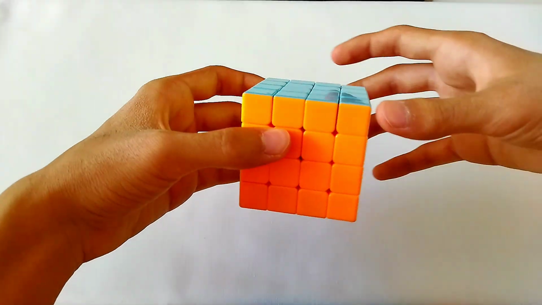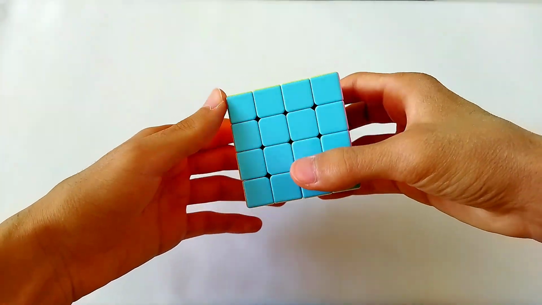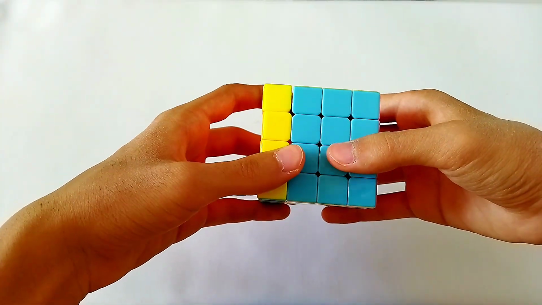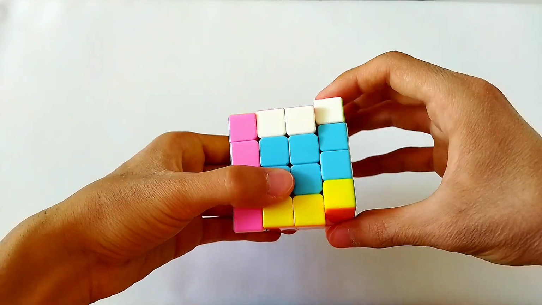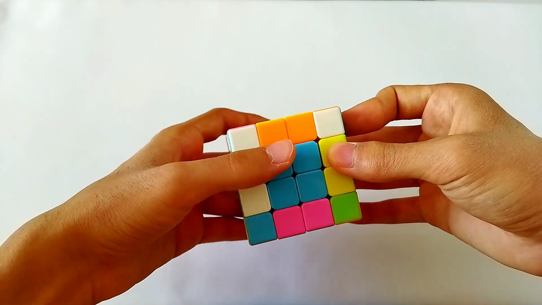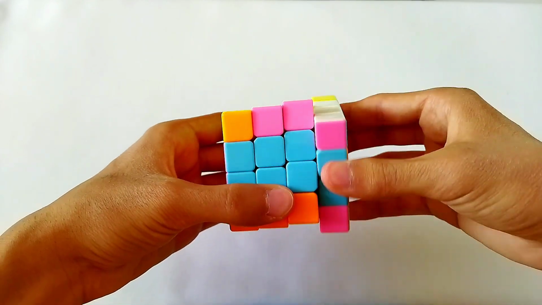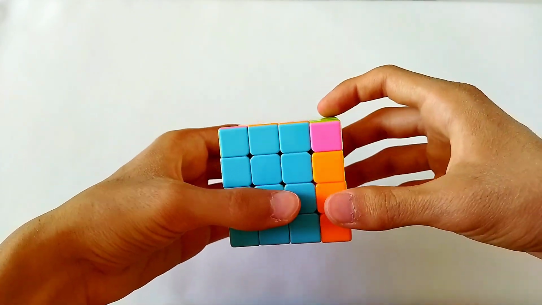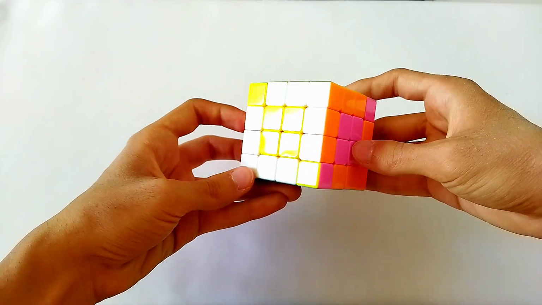Pattern number 1, stair, and use this algorithm to create it. L R U and spin the Rubik's Cube. R U, spin again. R U R U R U R, and the stair pattern is created.